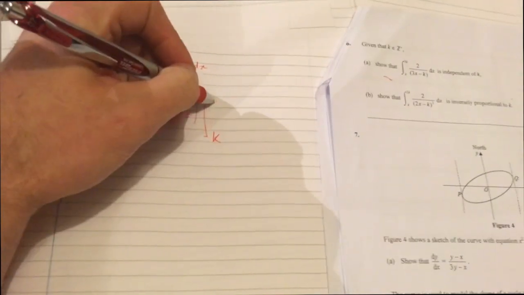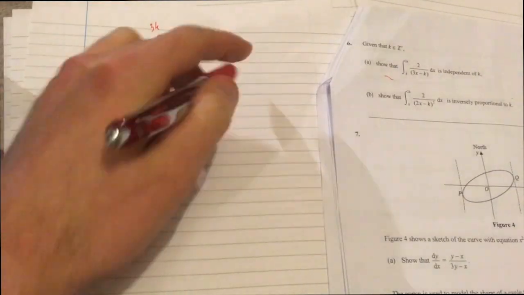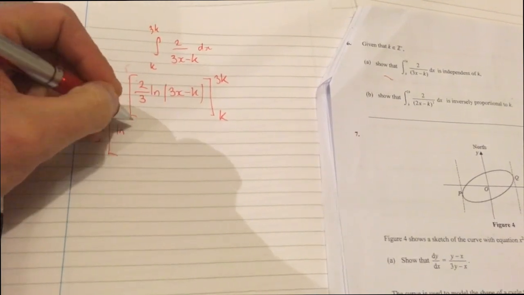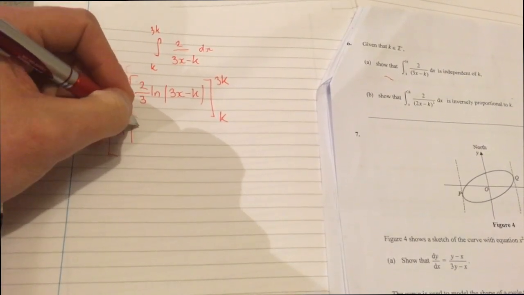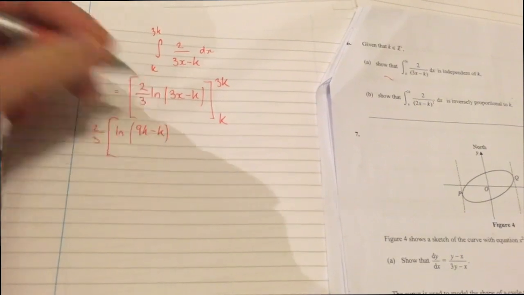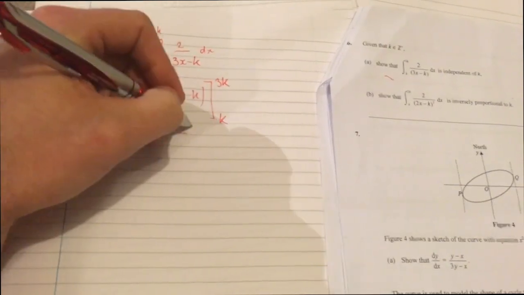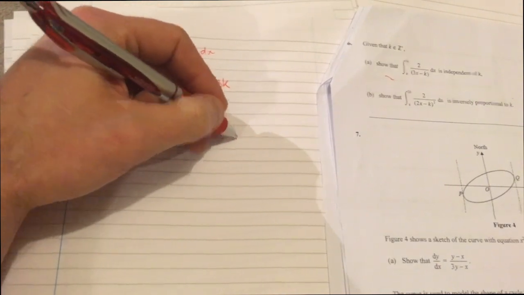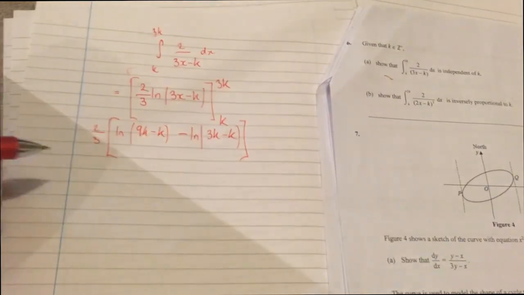Put the limits in, so k and 3k. Remember to show all of this, so 2/3 of ln 9k minus k minus ln of 3k minus k.